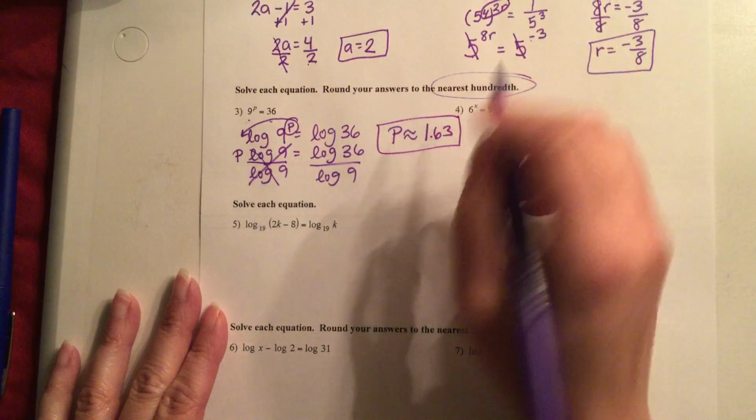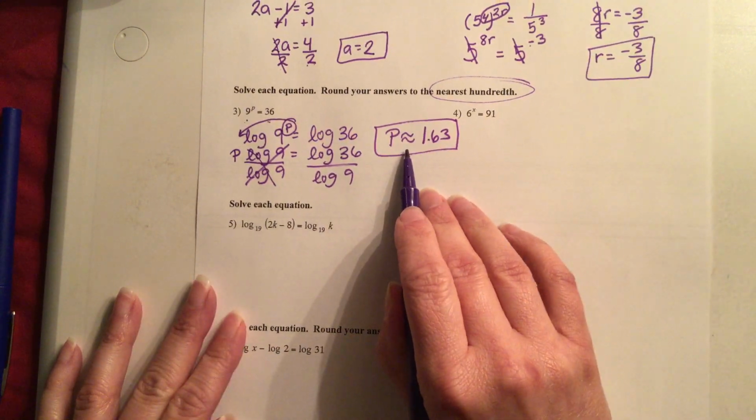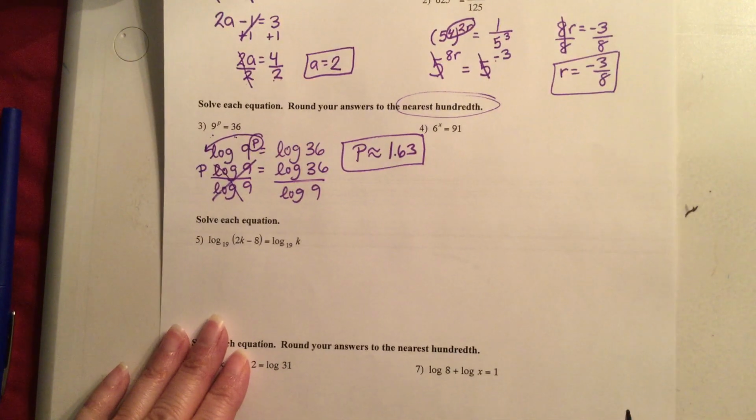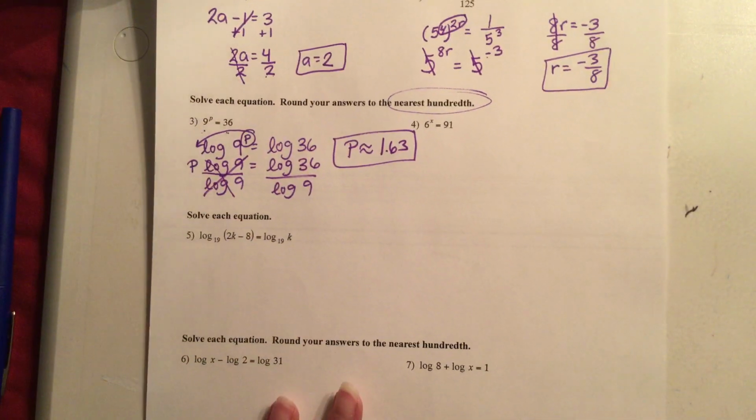Notice that I did use an approximate symbol here versus an equal sign. It just means that I had to do some rounding. One more like this, and then we'll go ahead and look at logarithmic equations.